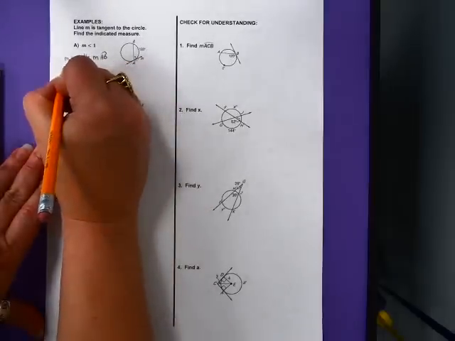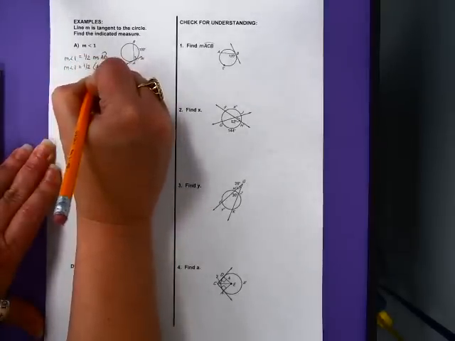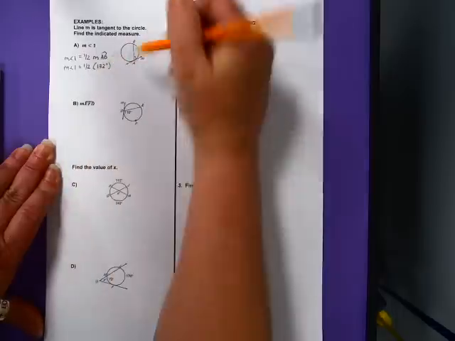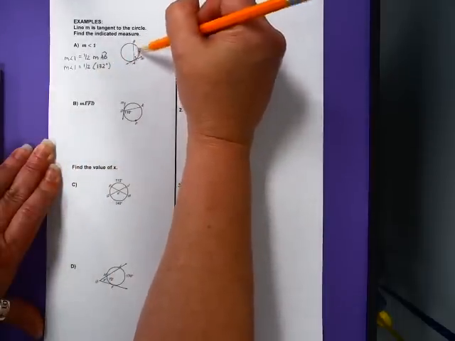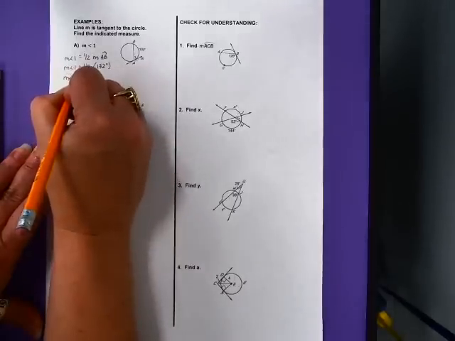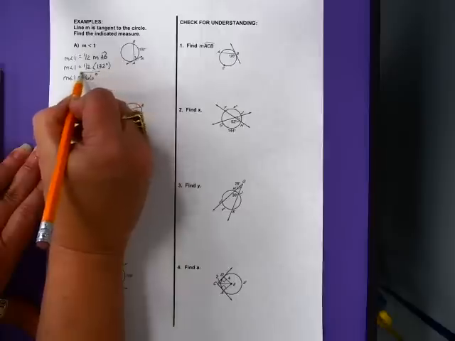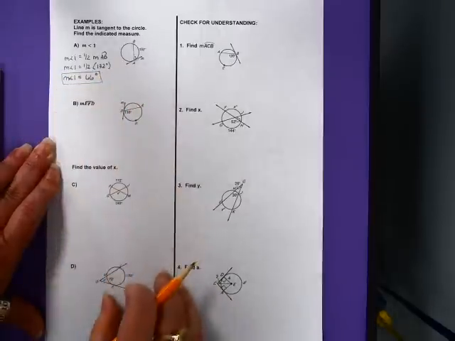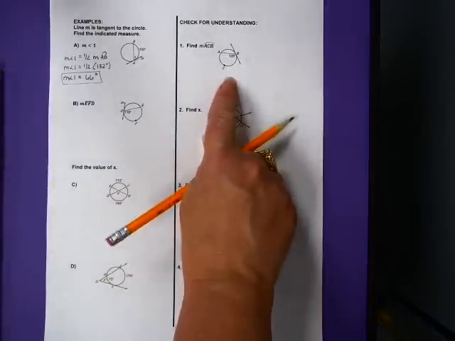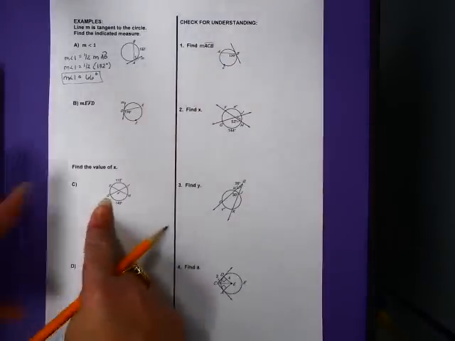So the measure of angle 1 is equal to 1/2 of 132 degrees, because we know that the arc is 132 degrees. Well, 1/2 of 132 is 66 degrees. There you go. And you will do this one. That's just like it. Okay, next.